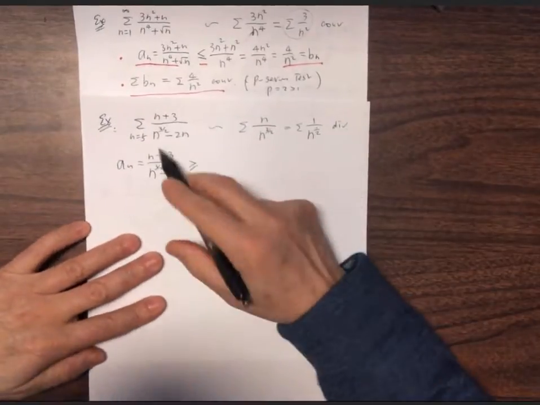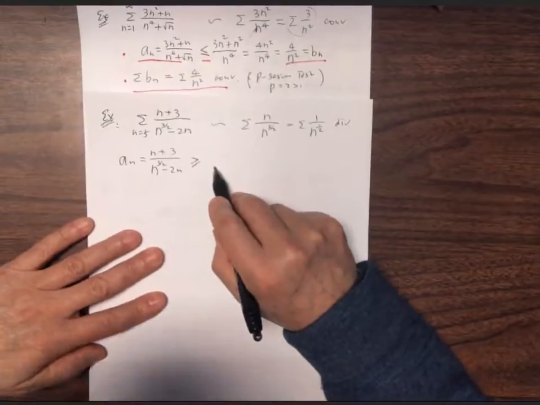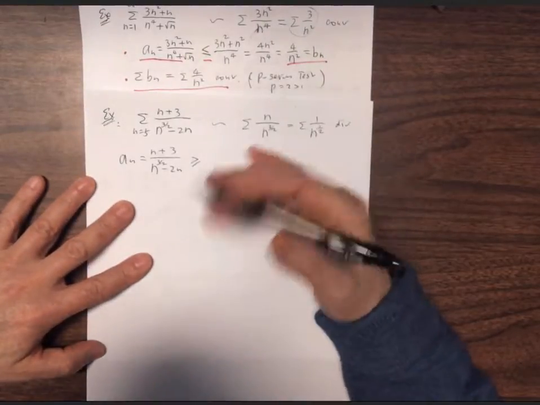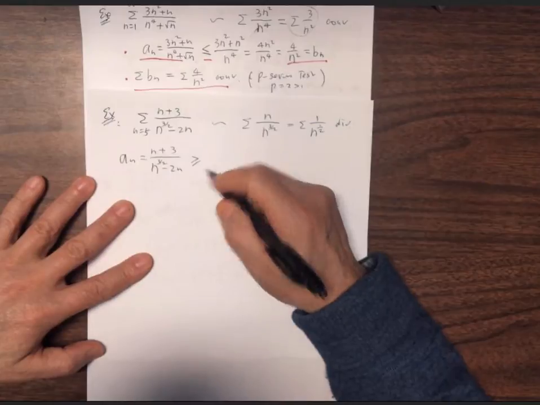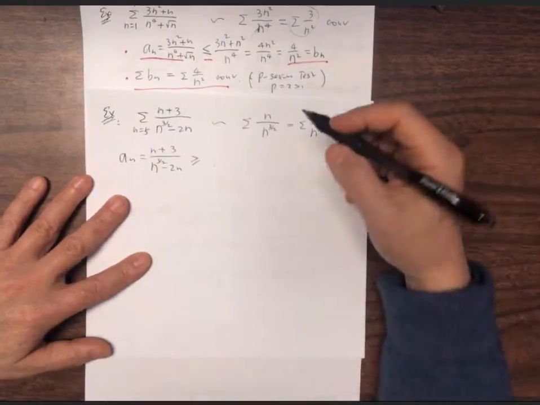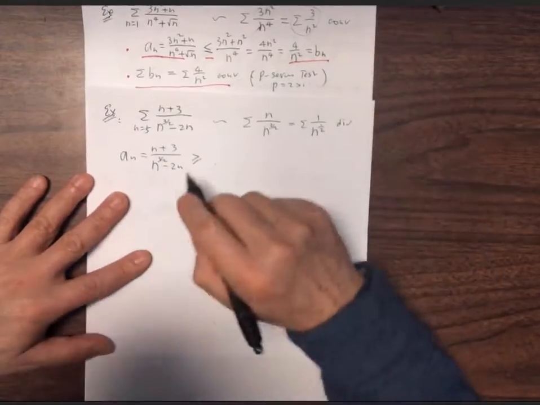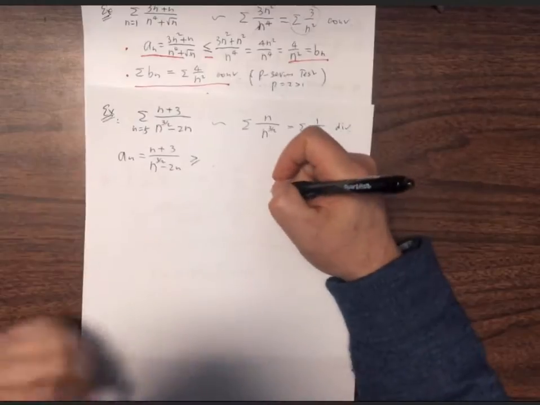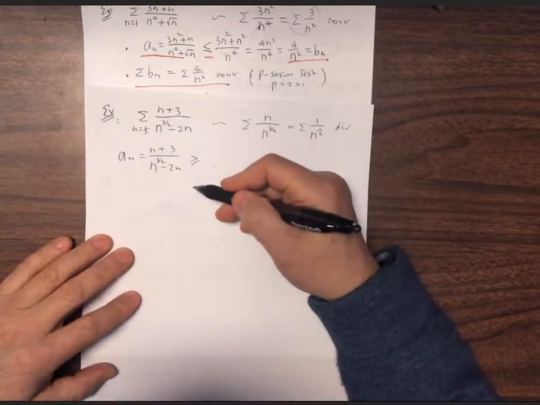So this fraction, I want to make smaller. How to make a fraction smaller? I can drop a term, I can replace a term. No matter what, I better have one term on top and the bottom. That would make it possible to hopefully get a p series. So with the fraction, how do we make it smaller? We can make the top smaller, the bottom bigger.